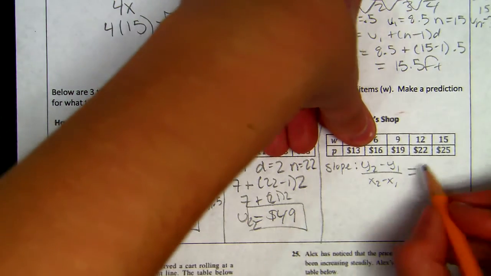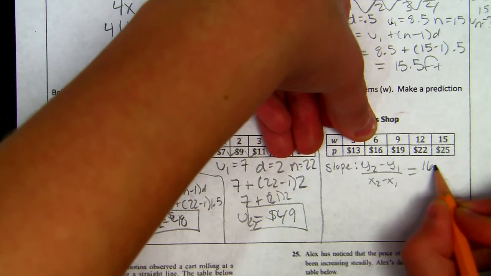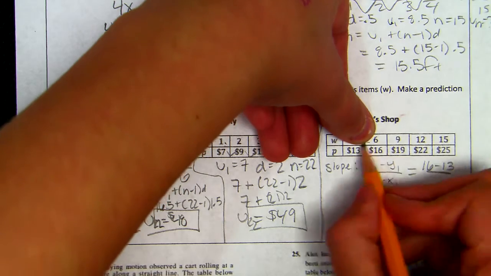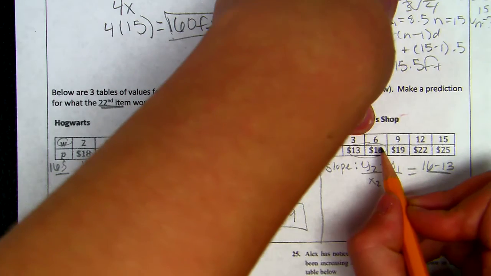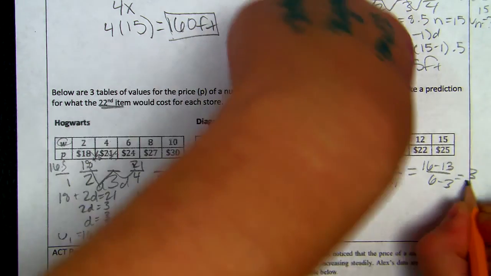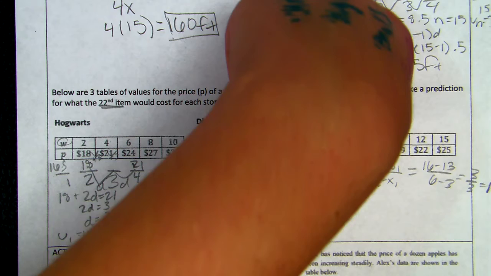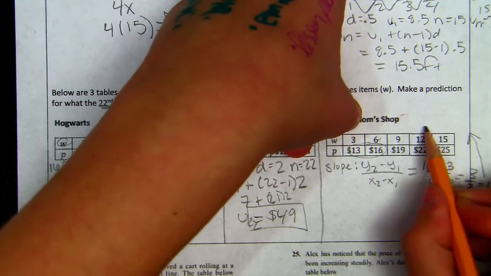Basically what that means is you take, it doesn't have to be 2 and 1, it could literally be anything. So I'm going to take 16 minus 13, which I see are these two values right here, and I'm going to divide them by the same corresponding x values at the top. So 6 minus 3, here I have 3 over 3 equals 1. So I see that it's increasing by 1 each time.